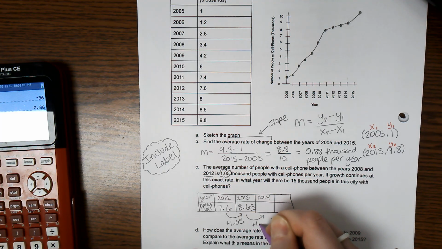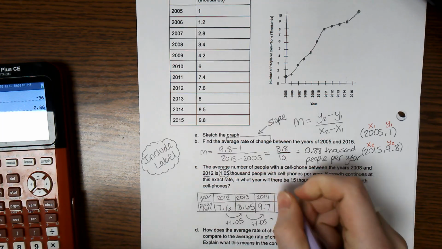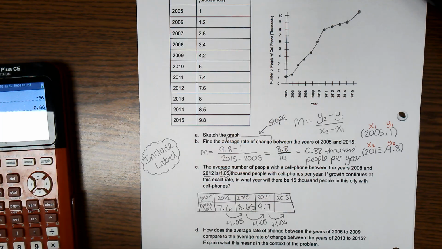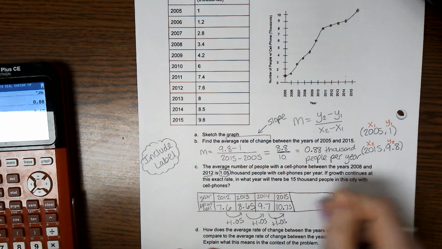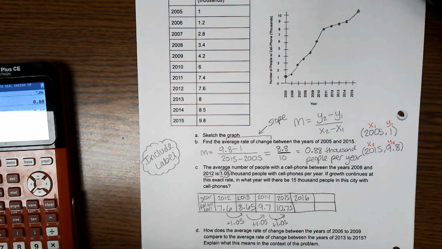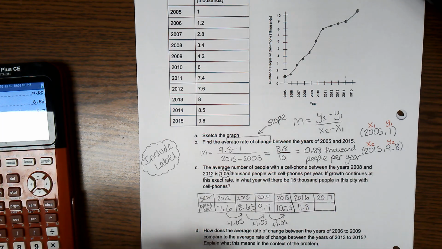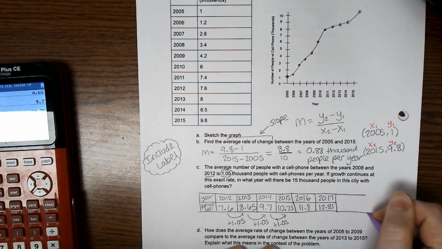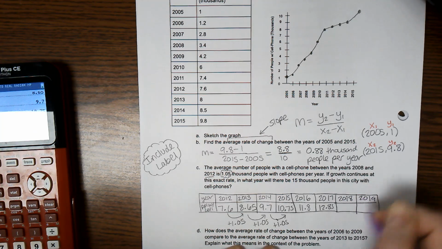Again, I'm going to add 1.05, that's 9.7. 2015, plus 1.05, 10.75. We've got to keep going. 2016, so plus 1.05 is 11.8. 2017, keep on going, 12.85. 2018, 2019.